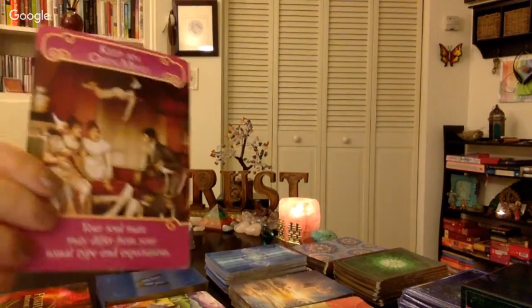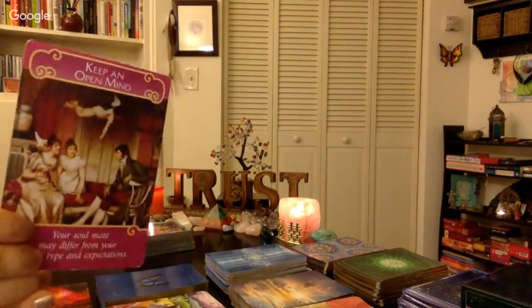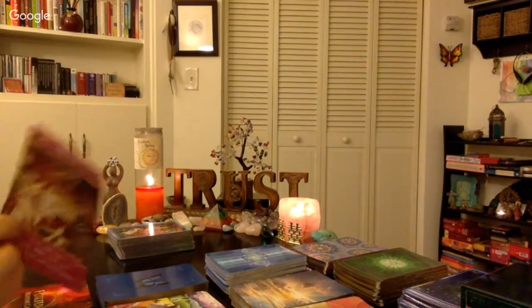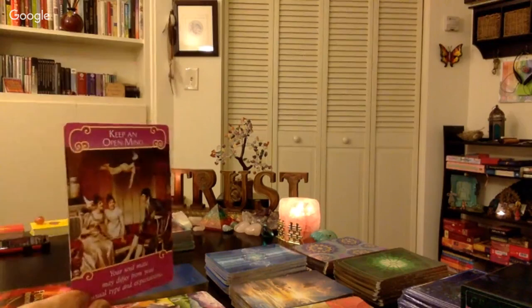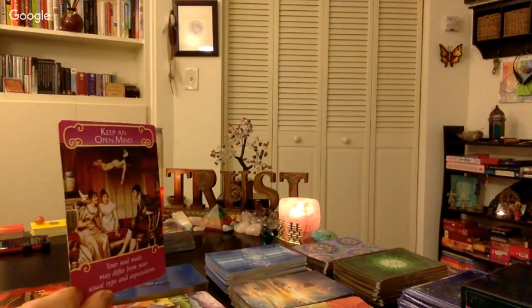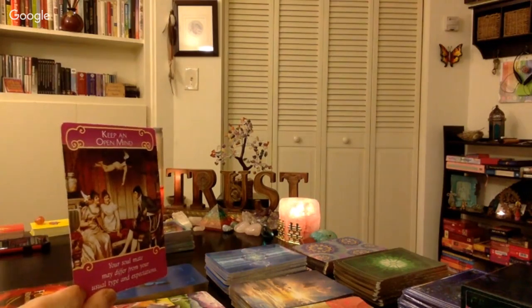Lisa, it's telling you to keep an open mind, okay? It says your soulmate may differ from your usual type and expectations. So the twin flame divine partnership dynamic is different than any other partnership or relationship. And so it's saying there are some potential barriers right now to union, and those need to be lifted before a union can happen.